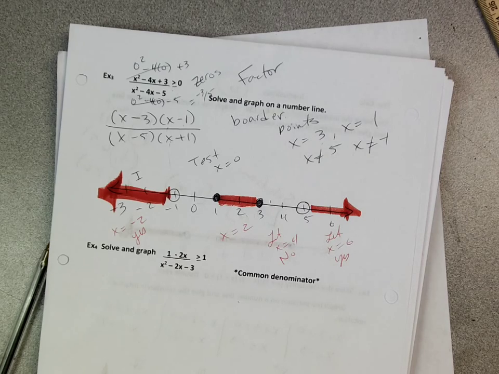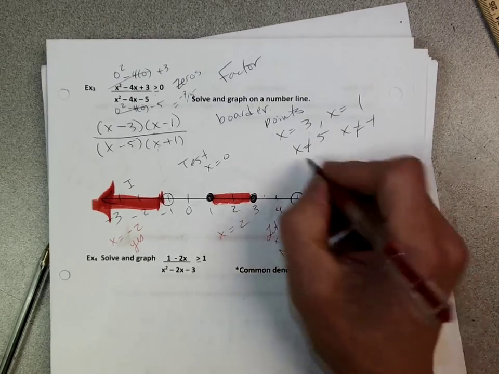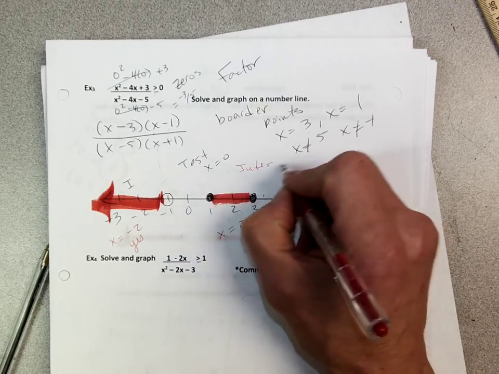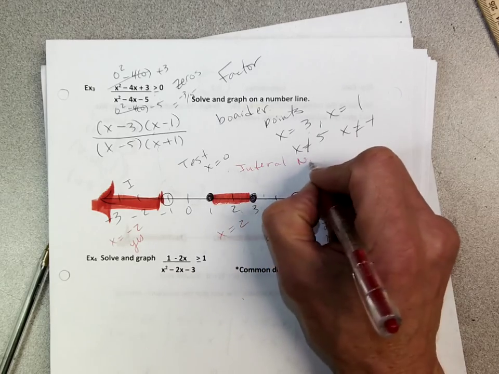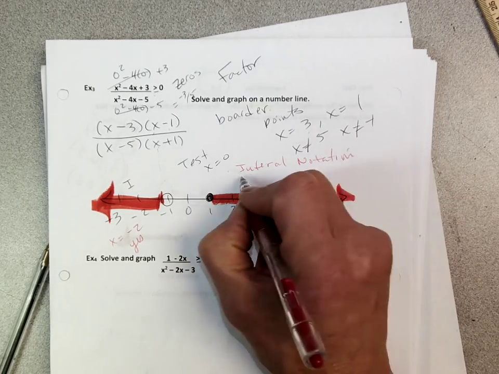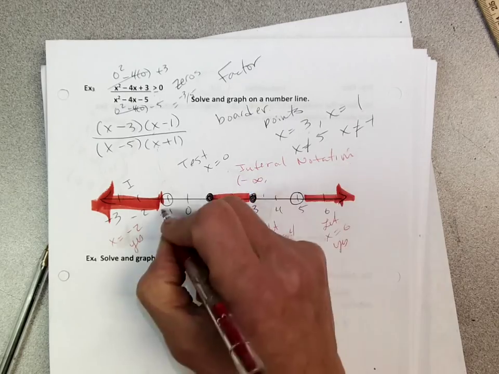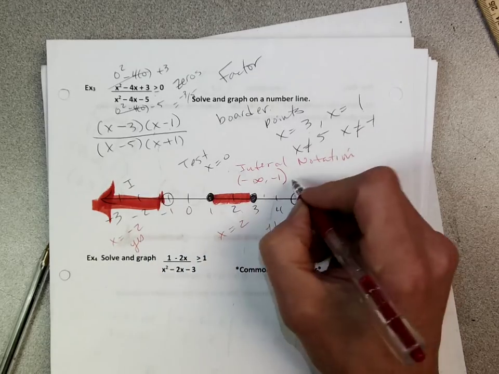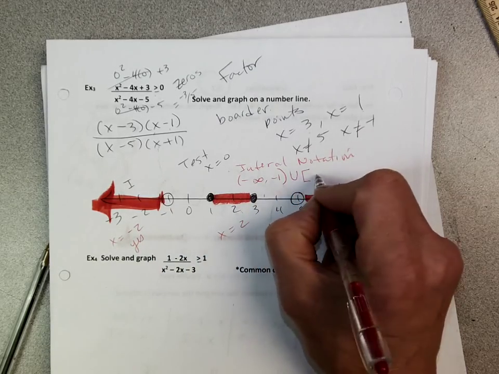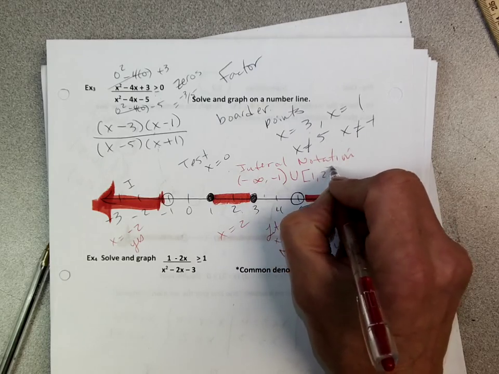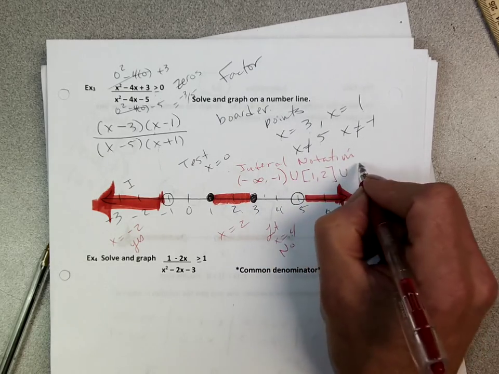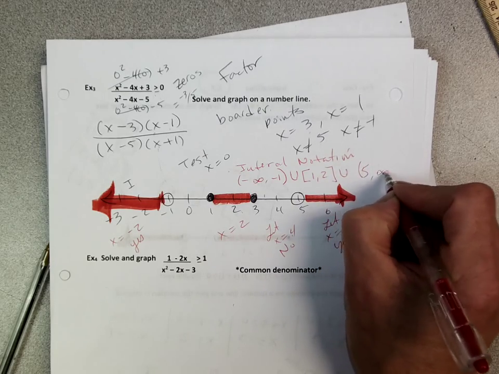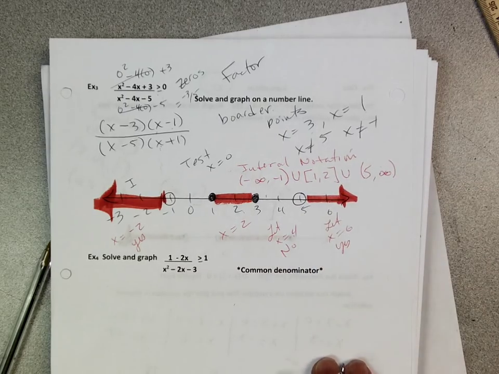So now, interval notation, right? Interval notation would be: I'm going to write negative infinity, comma, negative 1 parentheses, because it does not include negative 1, union with a bracket, 1 comma 2 bracket, union a parentheses 5 comma infinity, and that's the end. Okay, so we're not going to do 4.